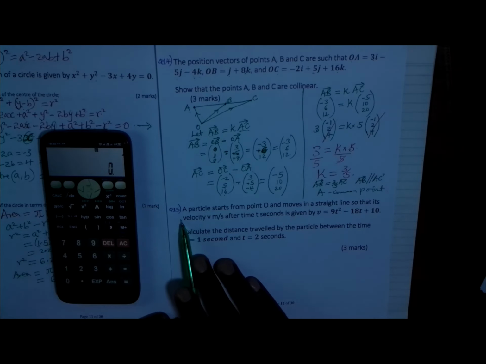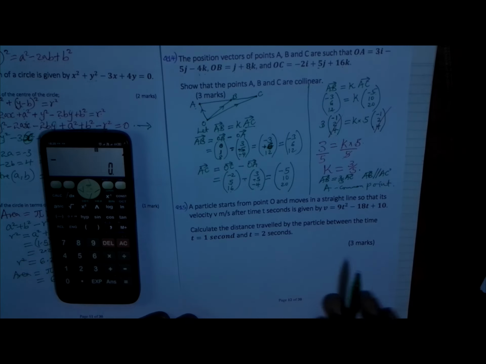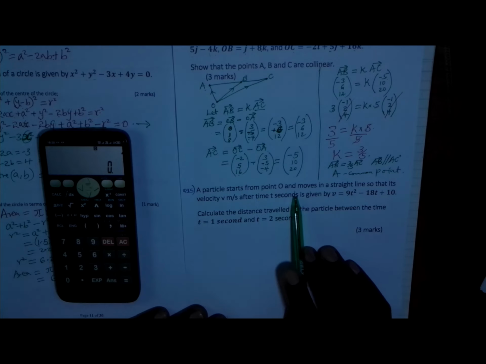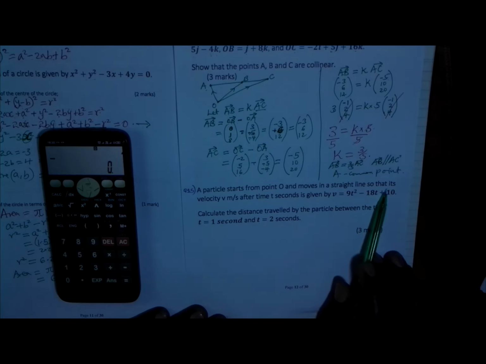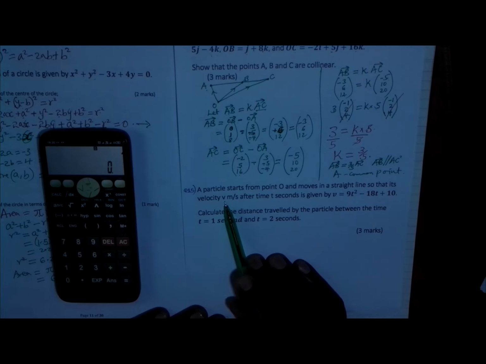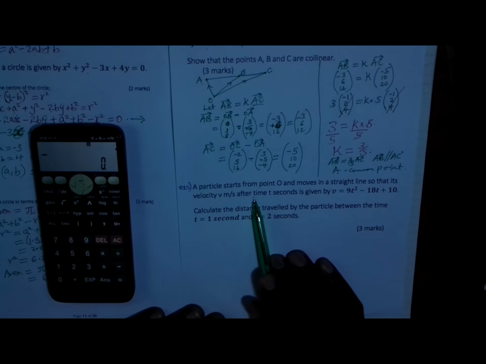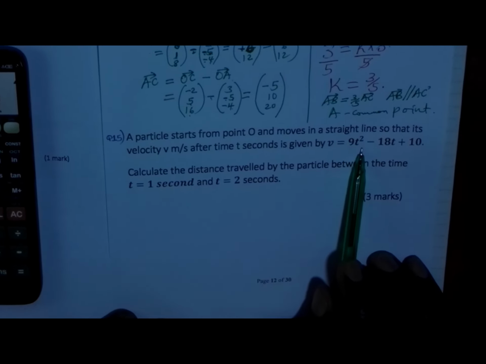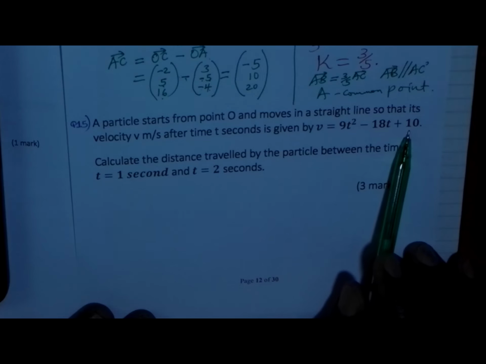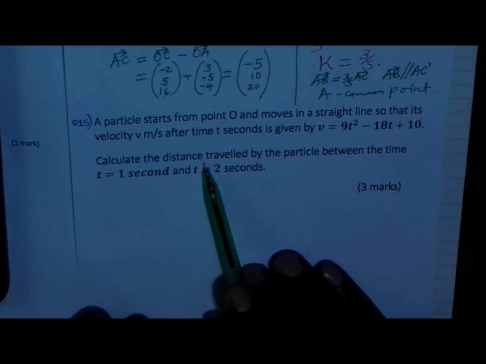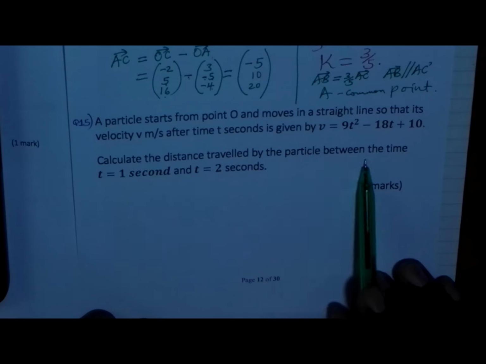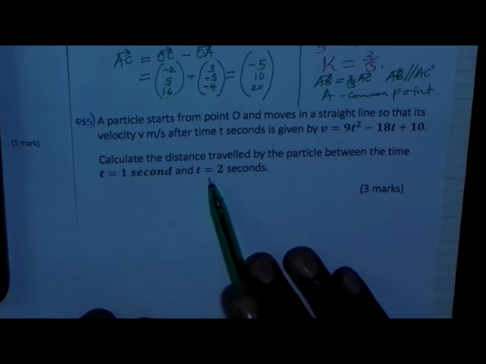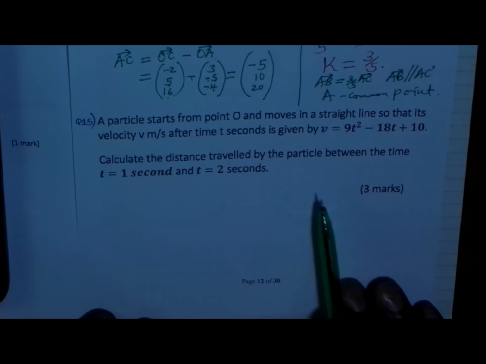Next is question number 15. For question number 15, a particle starts from point O and moves in a straight line so that its velocity v meters per second after time t seconds is given by v is equal to 9t squared minus 18t plus 10. Calculate the distance traveled by the particle between the time t is equal to 1 second and t is equal to 2 seconds.